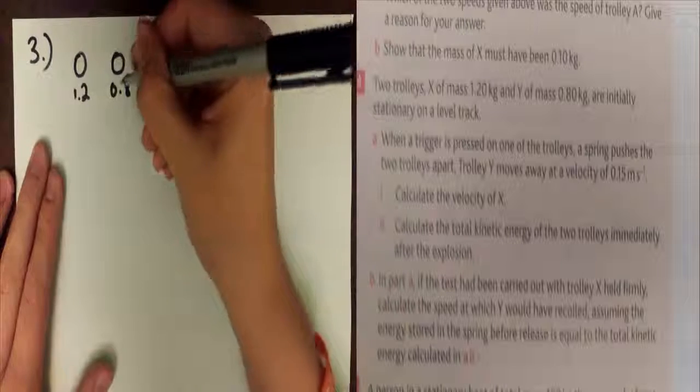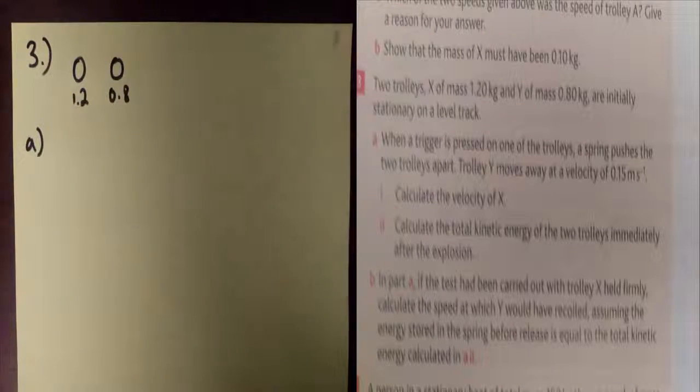Question 3. Two trolleys of mass 1.2 and 0.8 are initially at rest. When a trigger is pressed on one of the trolleys, a spring pushes the two trolleys apart. Trolley Y moves away at a velocity of 0.15 meters per second.